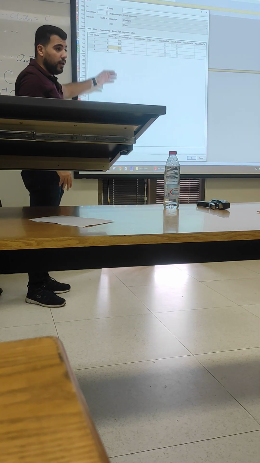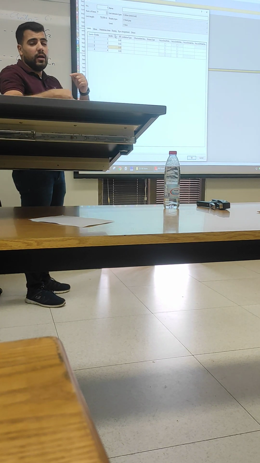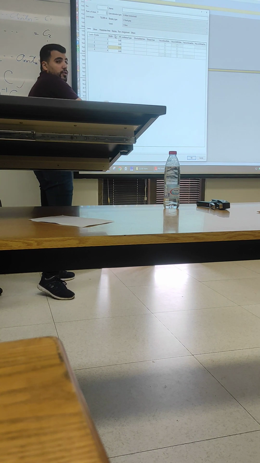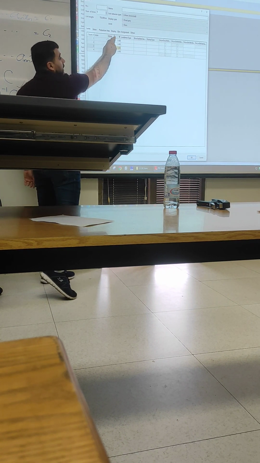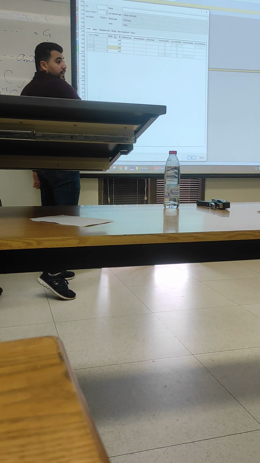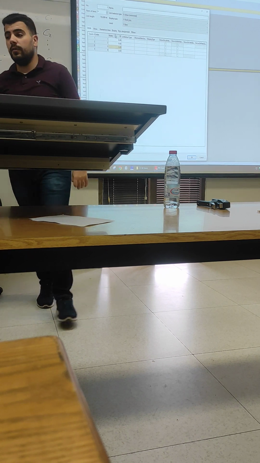Okay, if you have a lot of roads and you don't want to change them one by one, you just select the width here. All of them will be selected. Then you can type the number you want.